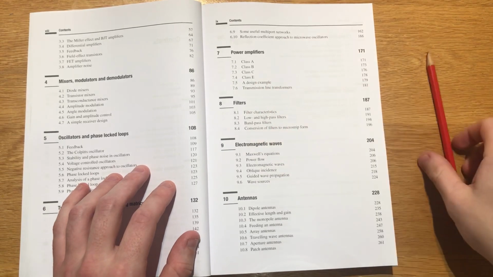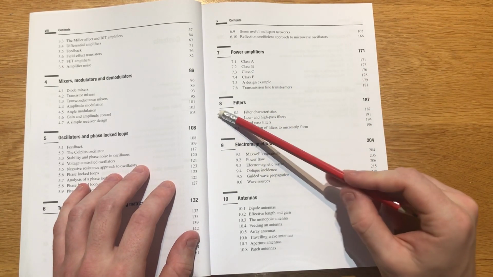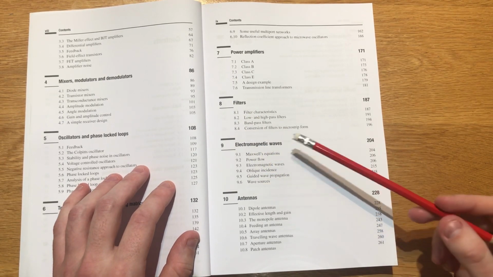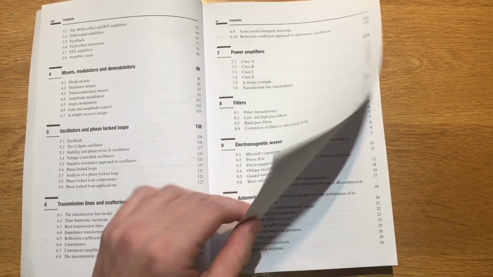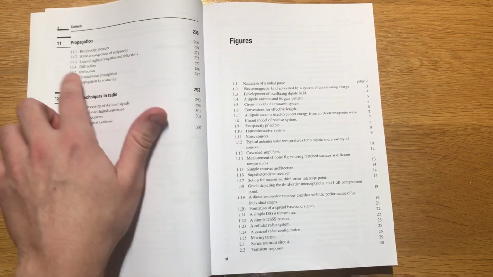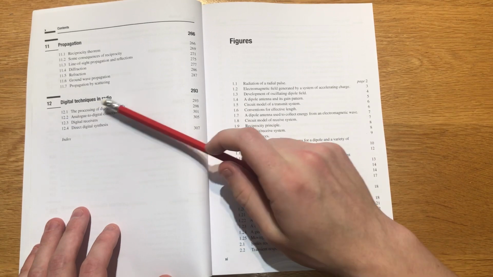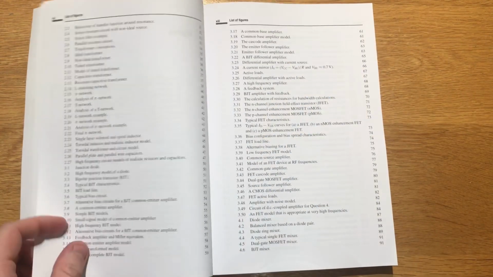Chapter 7 is about power amplifiers. Chapter 8, filters. Chapter 9, electromagnetic waves. Chapter 10, antennas. Chapter 11, propagation. And chapter 12, digital techniques in radio. So we've got a list of figures here as well.